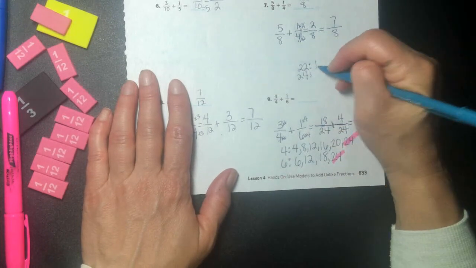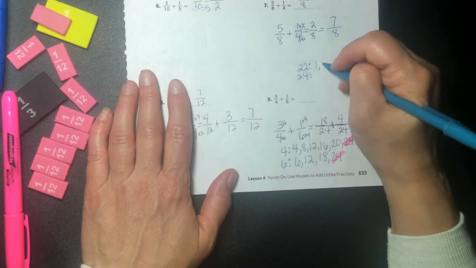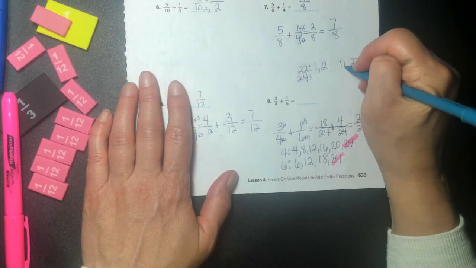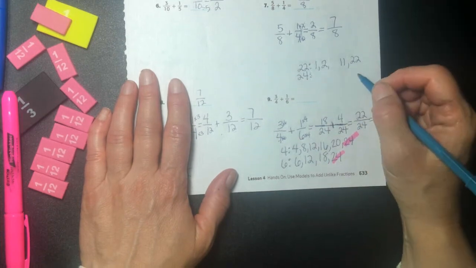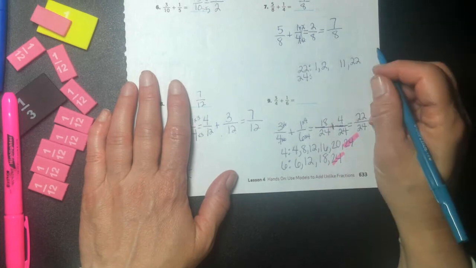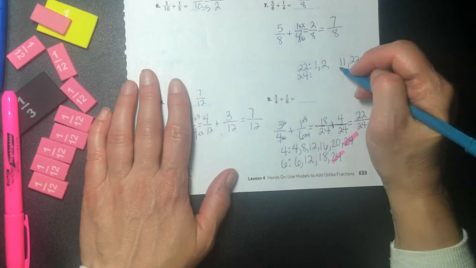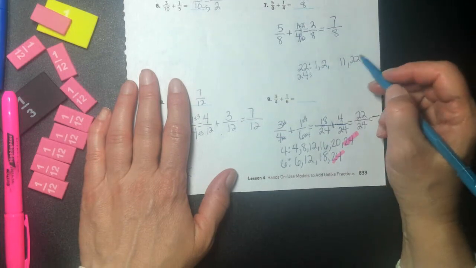So I'm going to say 1 and 22. I didn't need to write them that far apart, huh? 2 and 11. Right, will 3 go into that? No. 4, no. 5, no. 6, no. 7, no. 8, no. 9, no. 10, no. Right, nothing else will go into 22. 1, 2, 11, and 22.